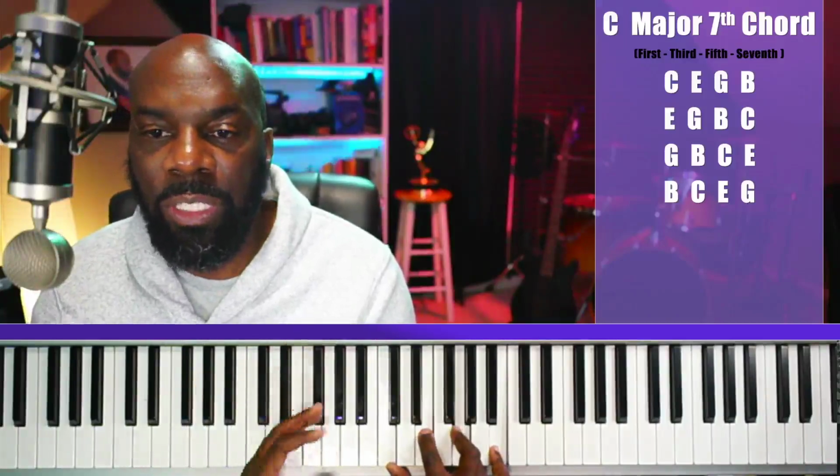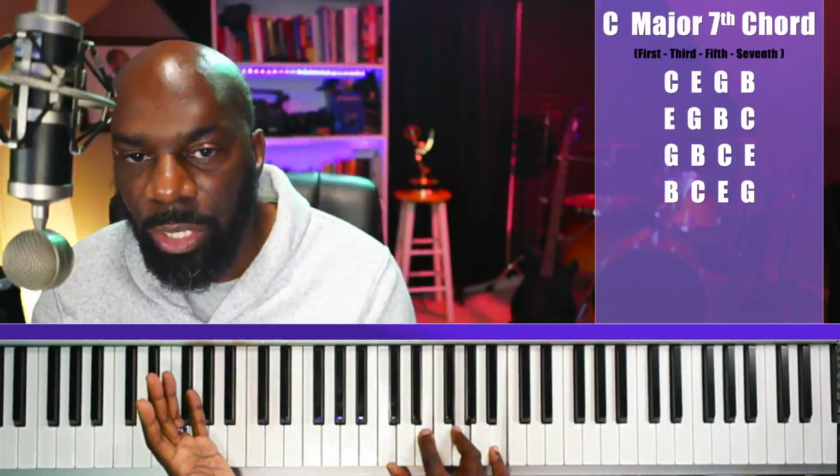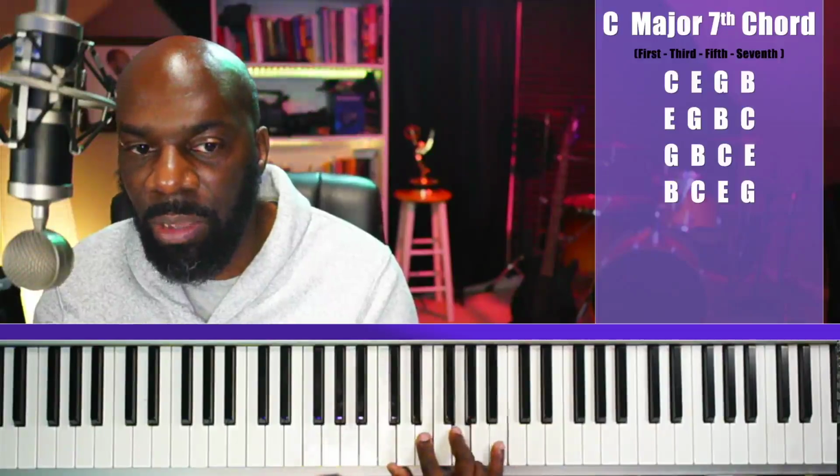Now, keep this in mind. Most of the time, anytime you hear the word major seven, it's always the seventh note of the scale. Anytime you hear somebody say major seven or major seventh, technically you should get in the habit of saying C major seventh because you are playing the seventh note of the scale. So put the TH at the end when you are talking about major sevenths.